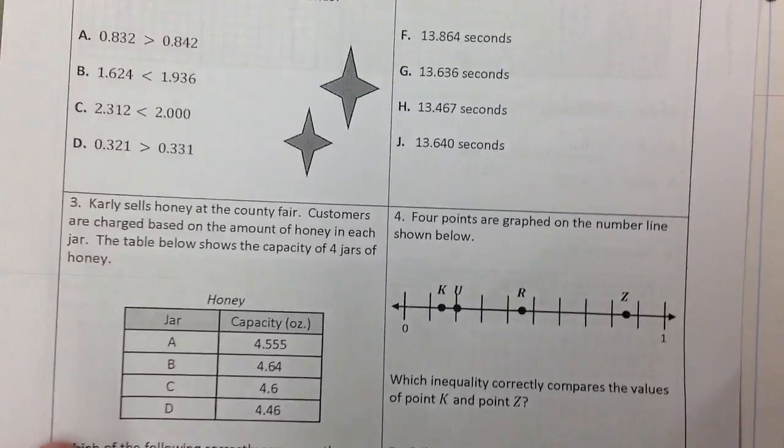Today I am doing review question number 4 on your first review, page 5. Page 5, number 4. And this is compare and order two decimals. So the question says 4 points are graphed on the number line shown below. Which inequality correctly compares the values of point K and point Z on your number line?